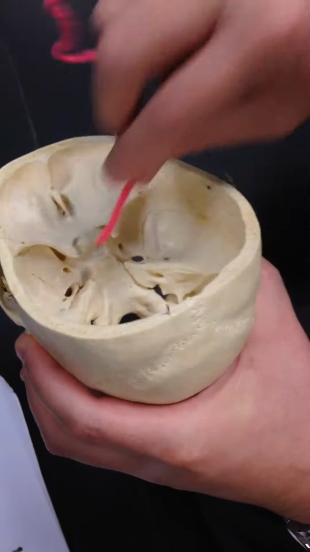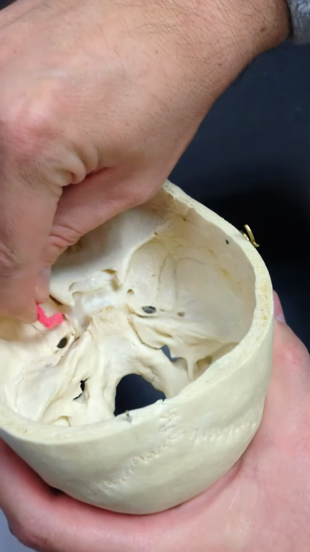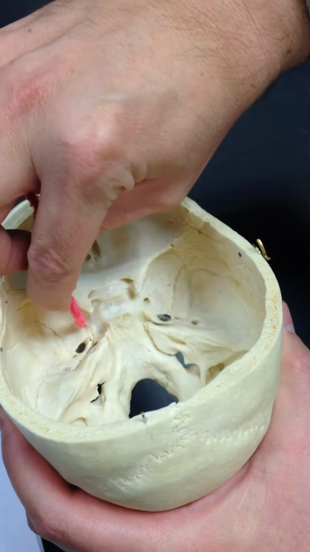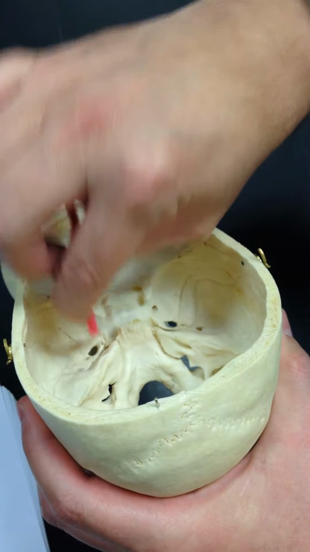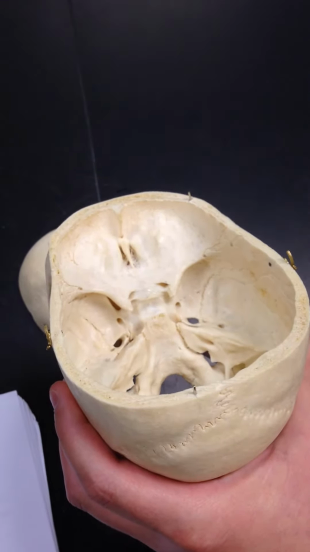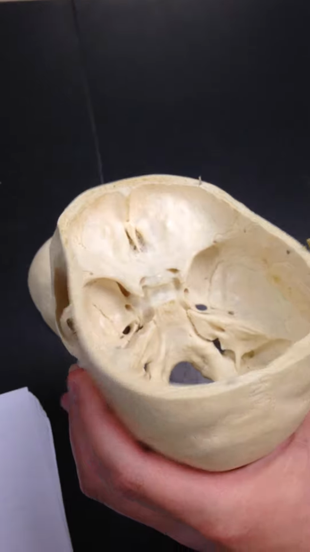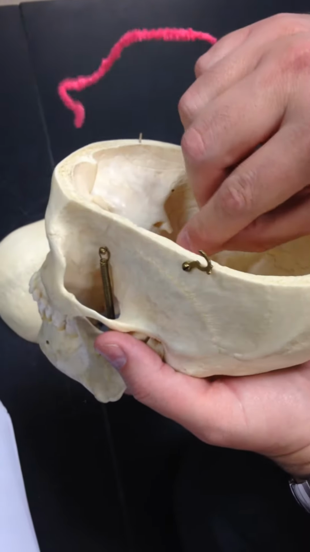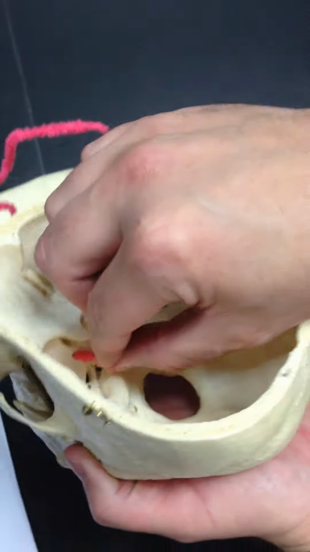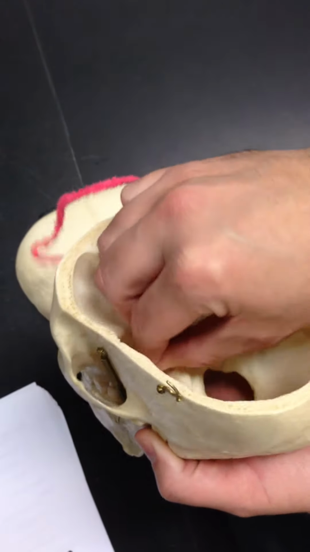Greater wing, foramen rotundum, right there. So just inferior to the superior orbital fissure. That's rotundum. So that's where 5 sub 2 exits the cranium. That's the maxillary. So that's a good question. So let's follow 5 sub 2. We're going to put 5 sub 2 through foramen rotundum.